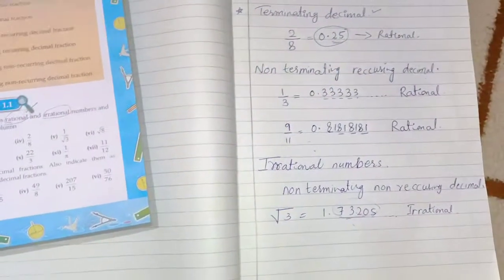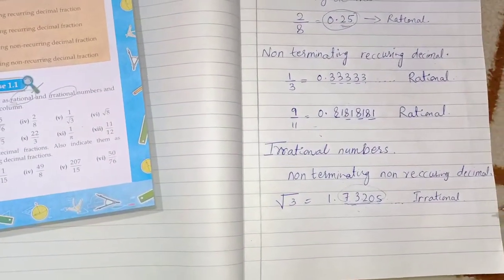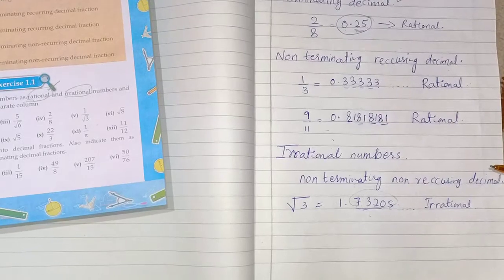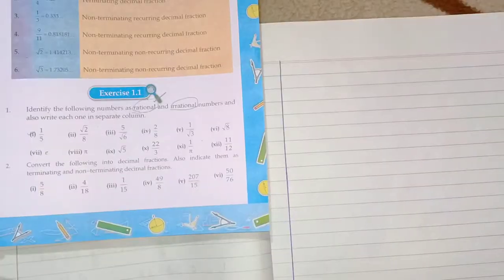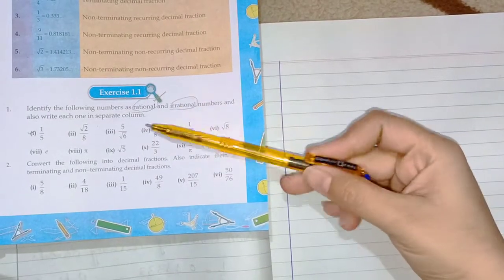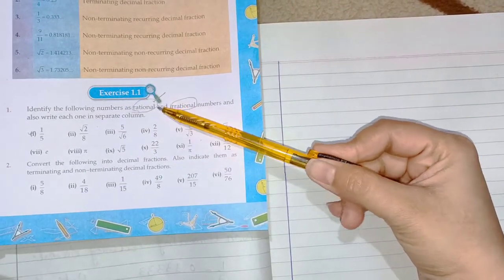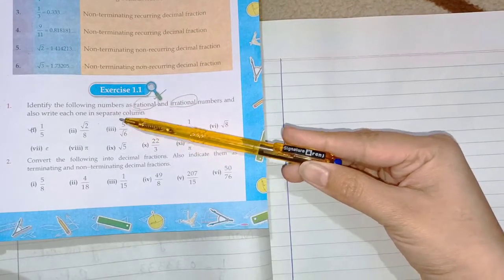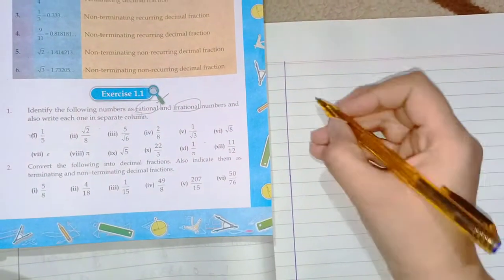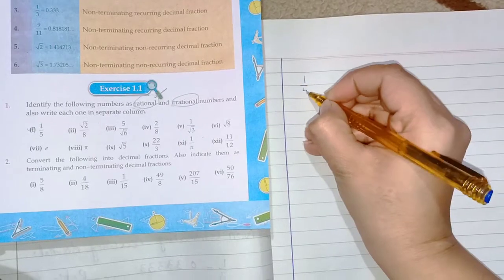So I hope you understand how to find rational numbers and how to find irrational numbers. So let's start solving the exercise. Here we have the question: identify the following numbers as rational and irrational numbers, and also write each one in separate columns. So let's start with number 1, which is 1/5.